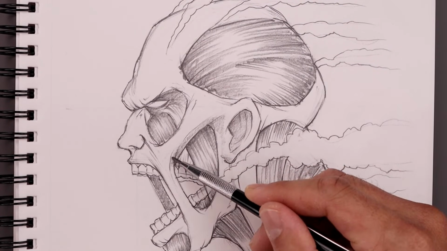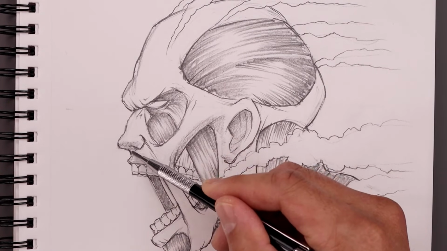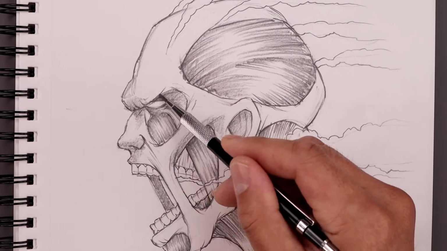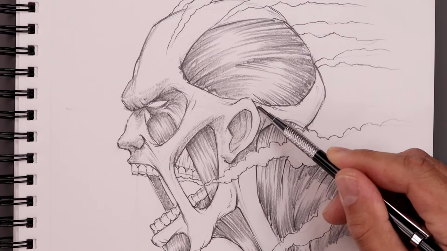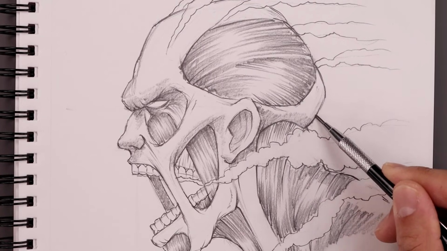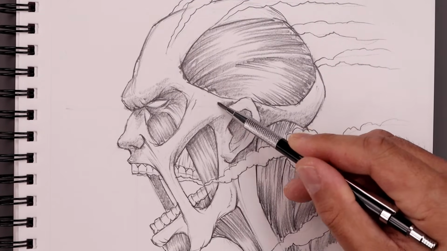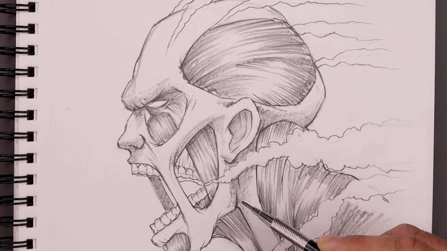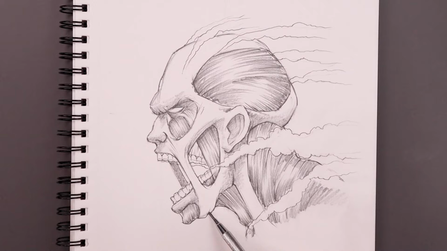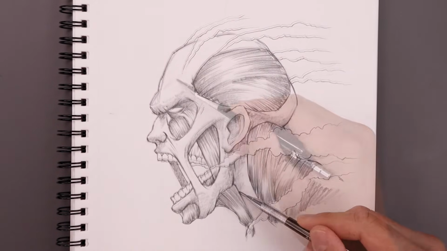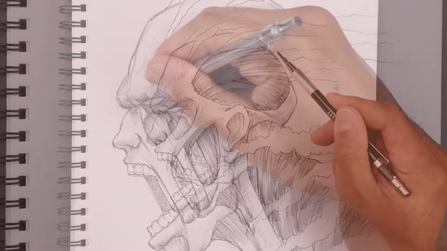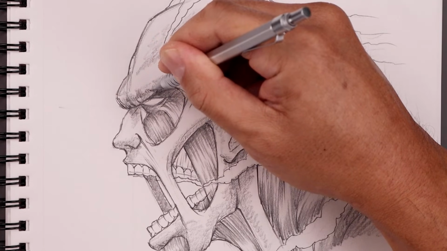Also adding some shadows across the underside of the bones. Now after the first pass of shadows, I'm going to go ahead and add some more details.